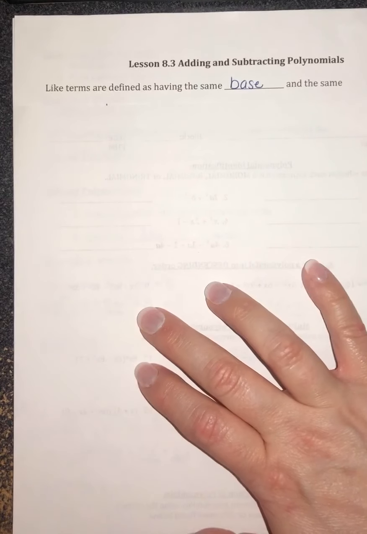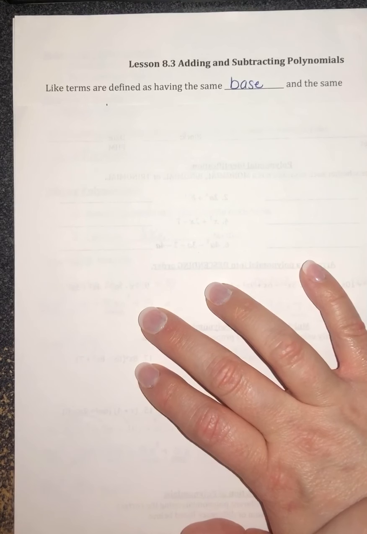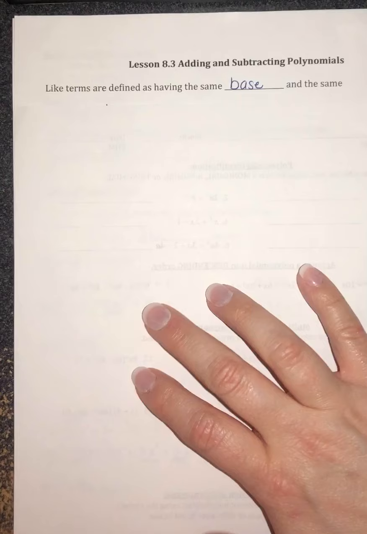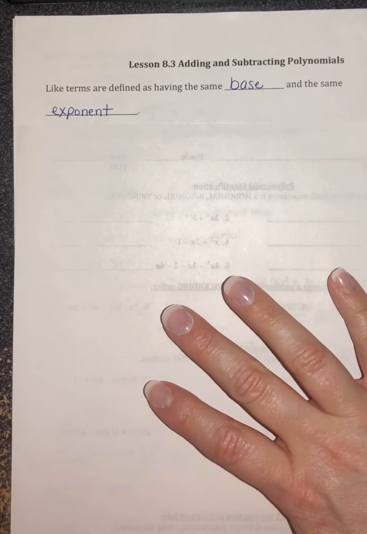Hello! In lesson 8.3, we are adding and subtracting polynomials. So, we've talked about this before, the concept of having like terms. Like terms will always have the same base and always have the same exponent.